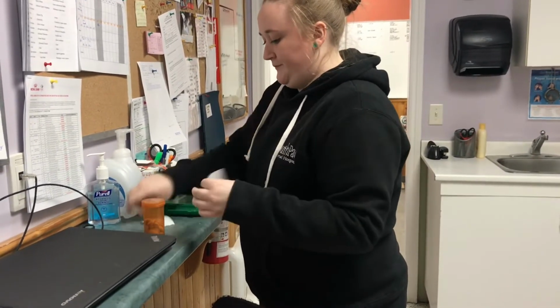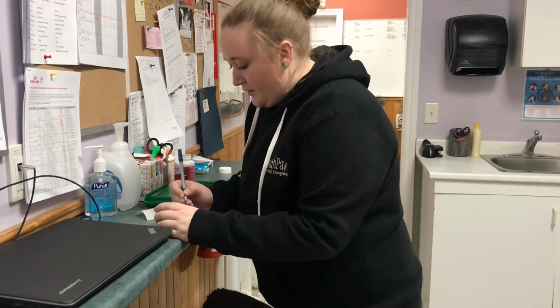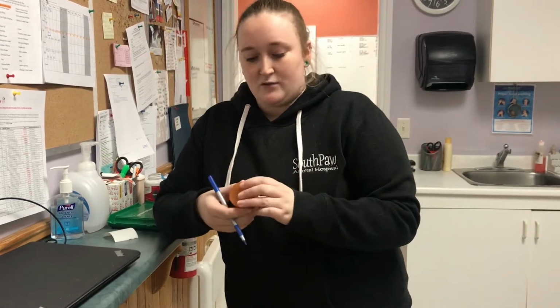Attach the label. And then we always put our signature. And then at our clinic as well, we always have one other staff member check the medication and put their signature as well, just to avoid any sort of mistakes.